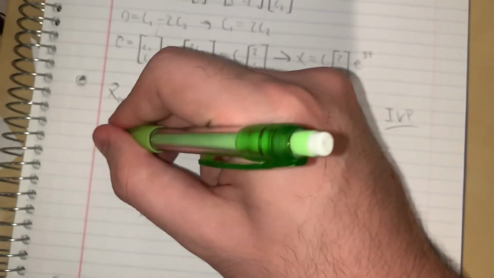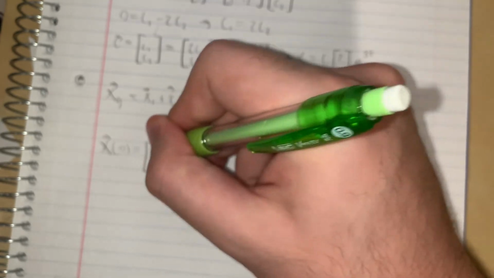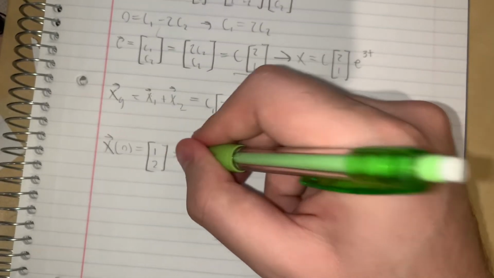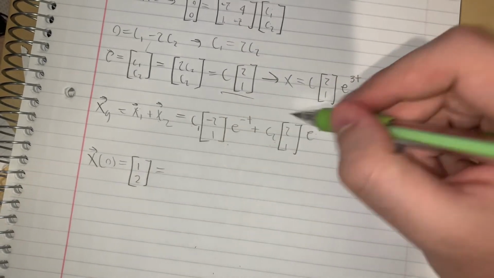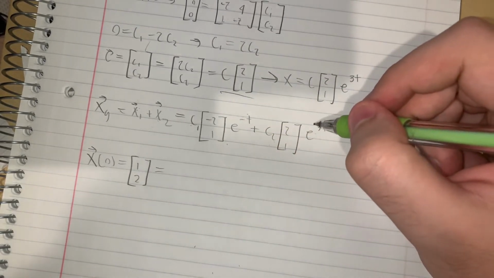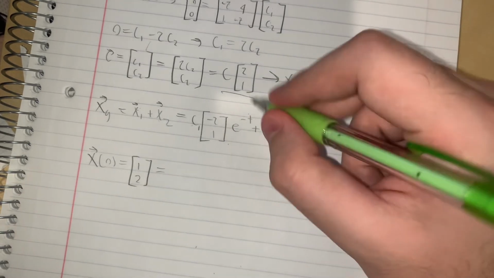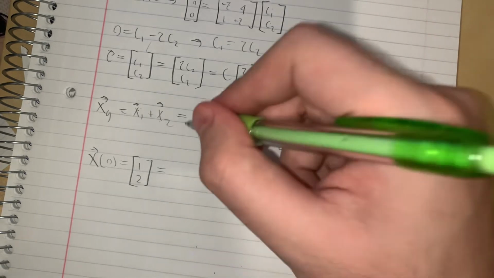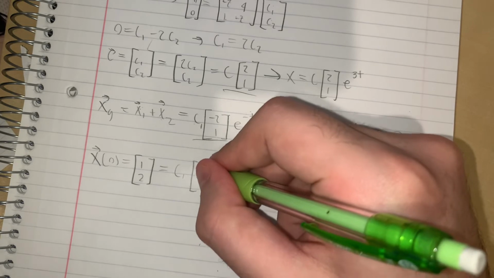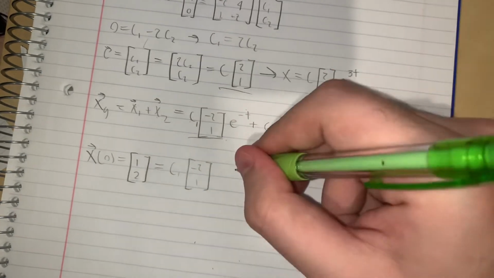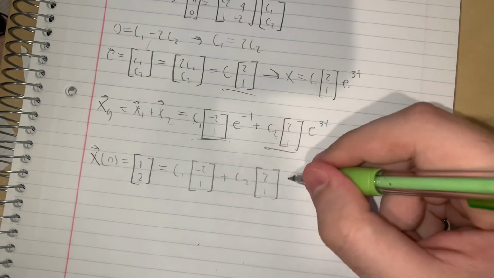If we plug in t = 0, for both of these we'll get e to the 0, which evaluates to 1. Because of that, this is all multiplied by 1, so we'll only get this term and this term left. So C1 times -2, 1 plus C2 times 2, 1 is equal to this.